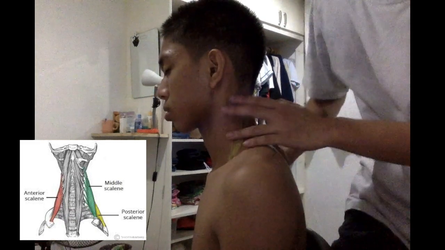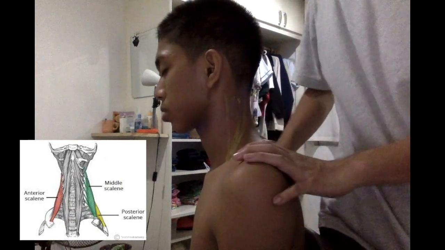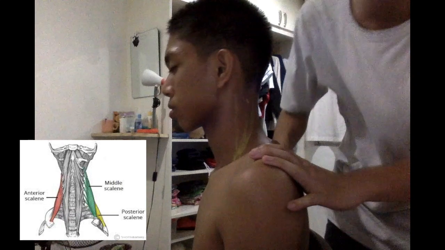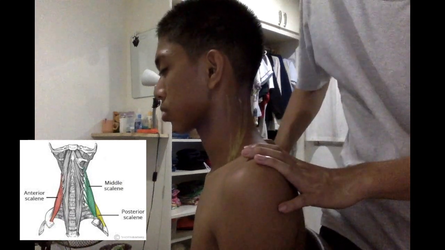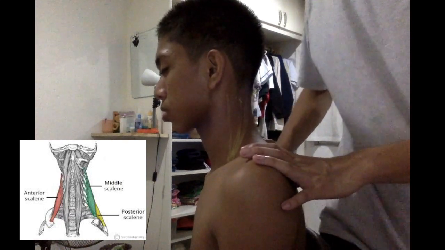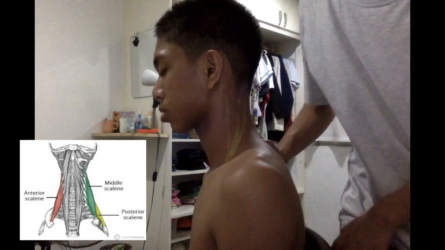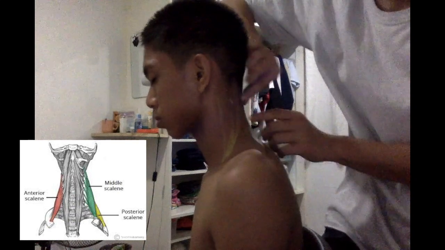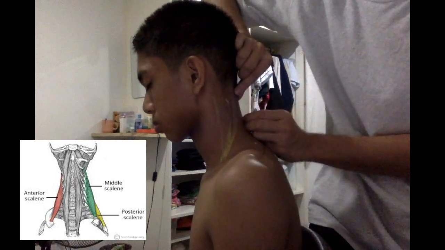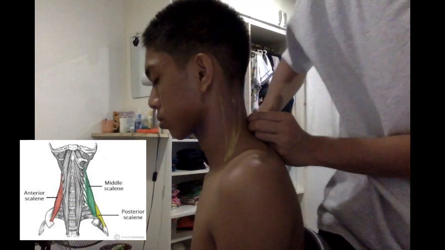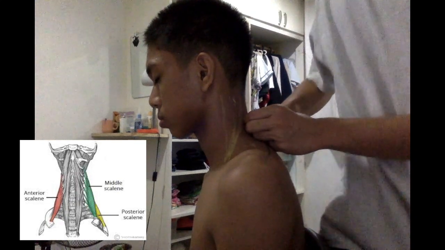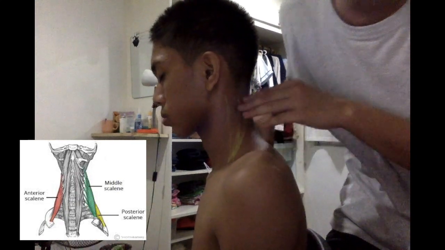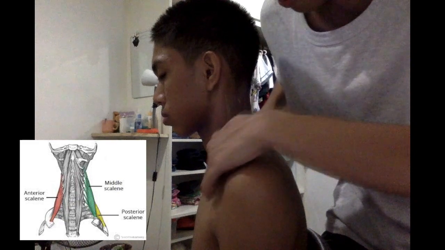Next, yung middle scalene naman, along this area then, it's the largest and longest of the three scalene muscles. The middle scalene arises from the posterior tubercles of the transverse process of the lower six cervical vertebra. So, dito siya banda. It's kind of longer. It descends along the side of the vertebral column to insert by a broad attachment into the upper surface of the first rib. So, first rib, banda dito siya.